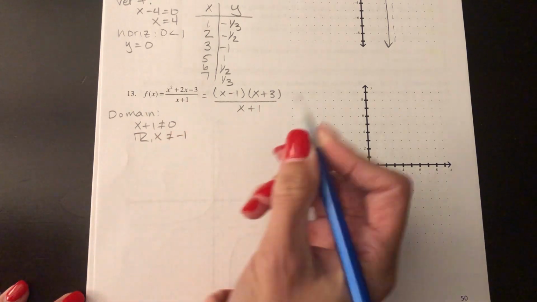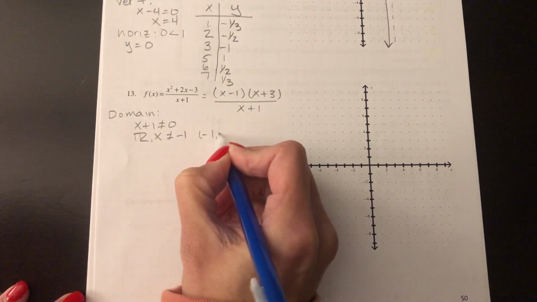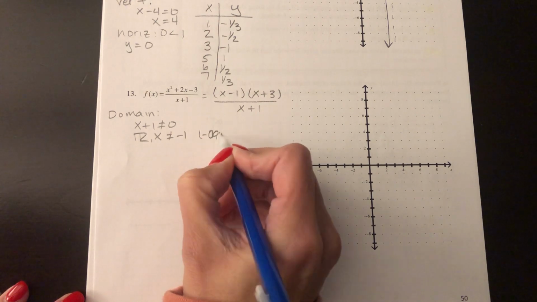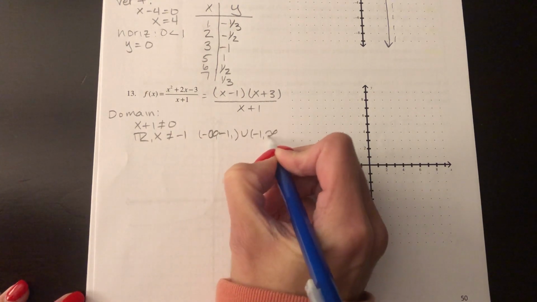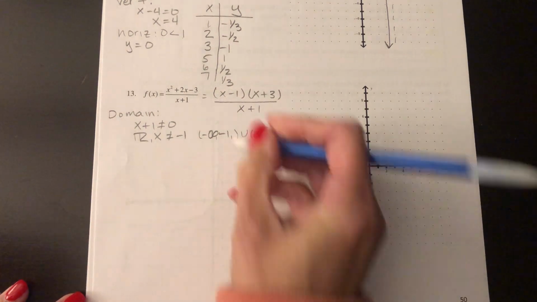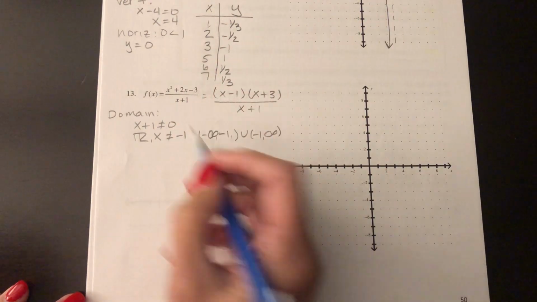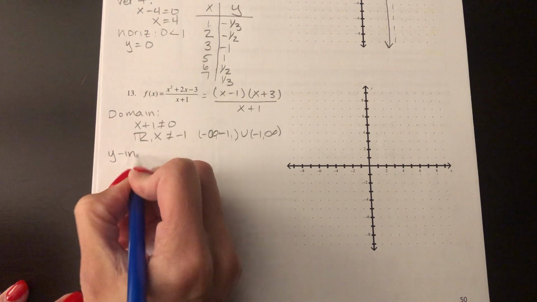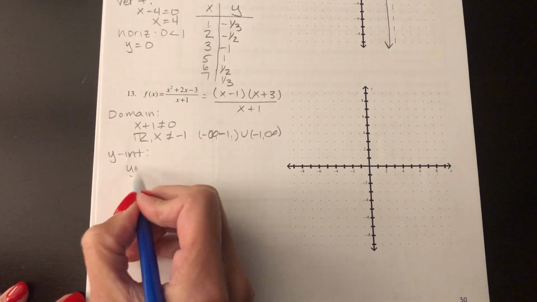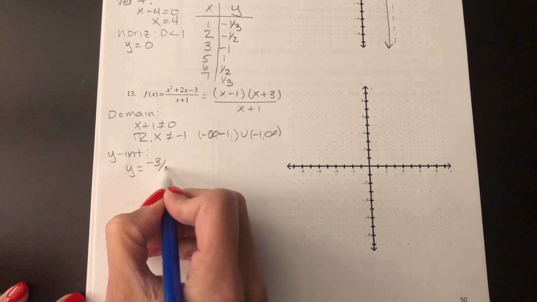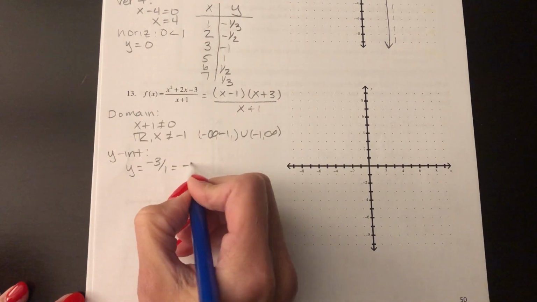So all the reals but negative 1. And then we're going to find our y-intercept by plugging in 0 for x, so you end up with -3/1 or -3.